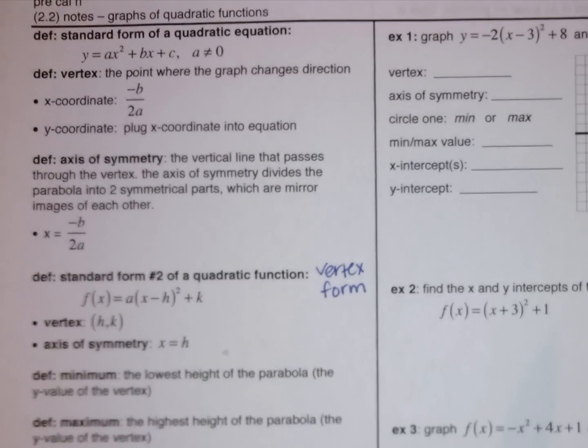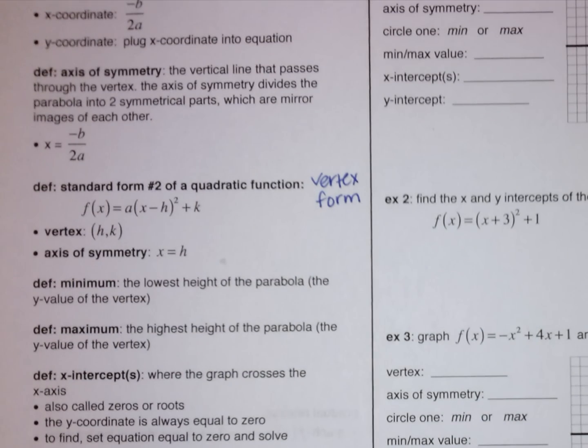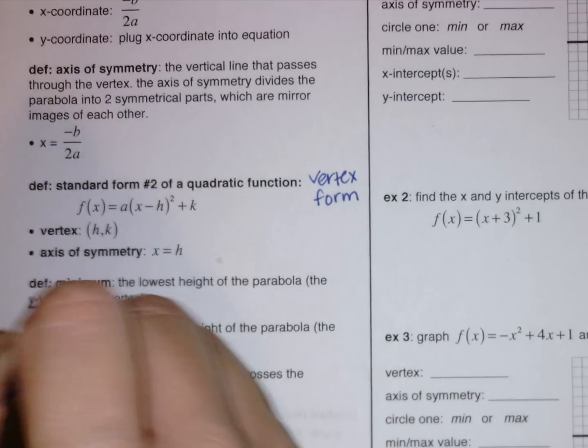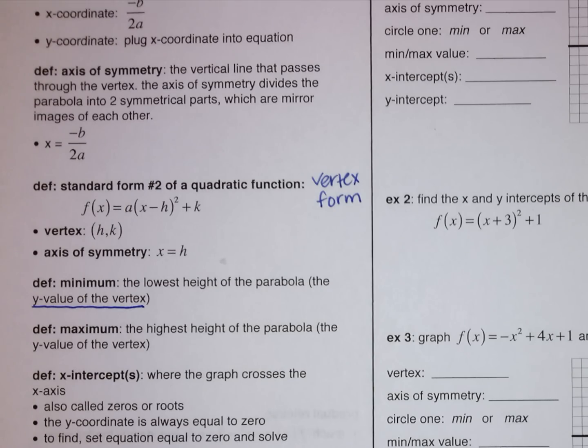Couple of other definitions that we already know. We know the minimum is the lowest point of the parabola, so it's going to be the y value of the vertex. We can find that in the graphing calculator or just doing it by hand by calculating the vertex. The maximum is the highest point of the parabola if it's opening down, and again that's the y value of the vertex.